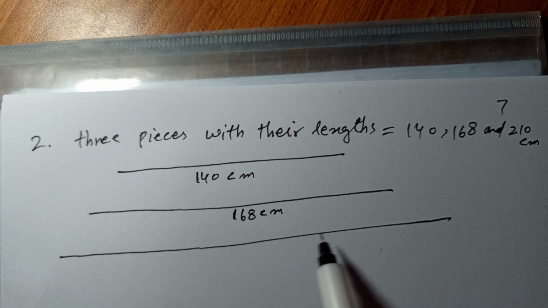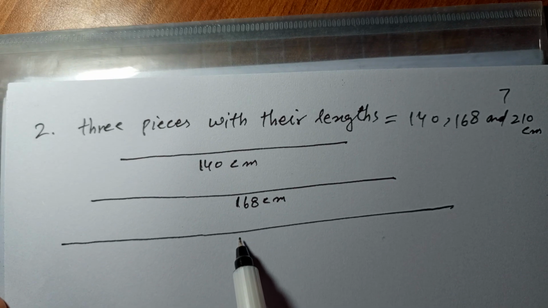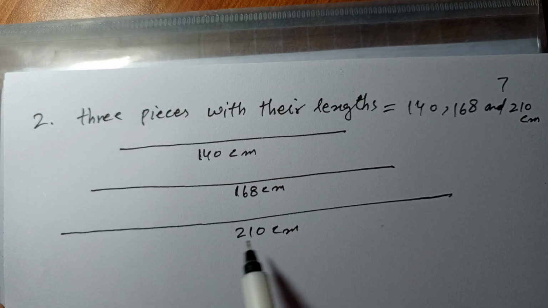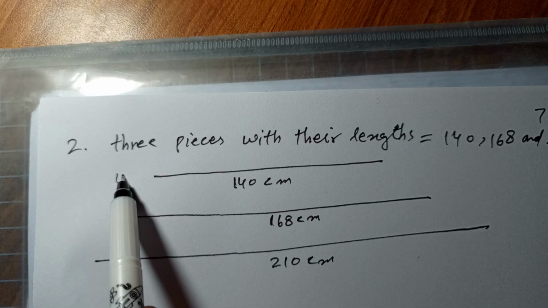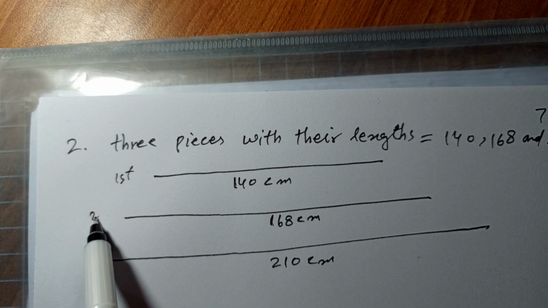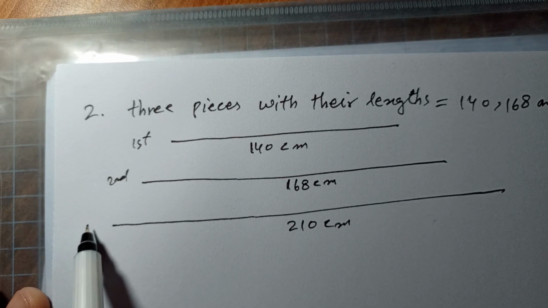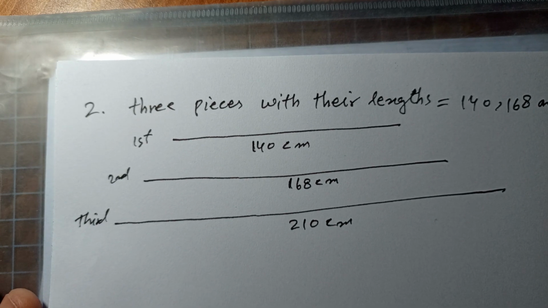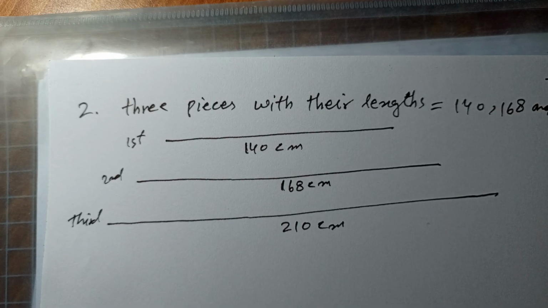I have made it a bit longer than the second piece. Now let's call these first, second, and third. And we have to cut these into smaller pieces.